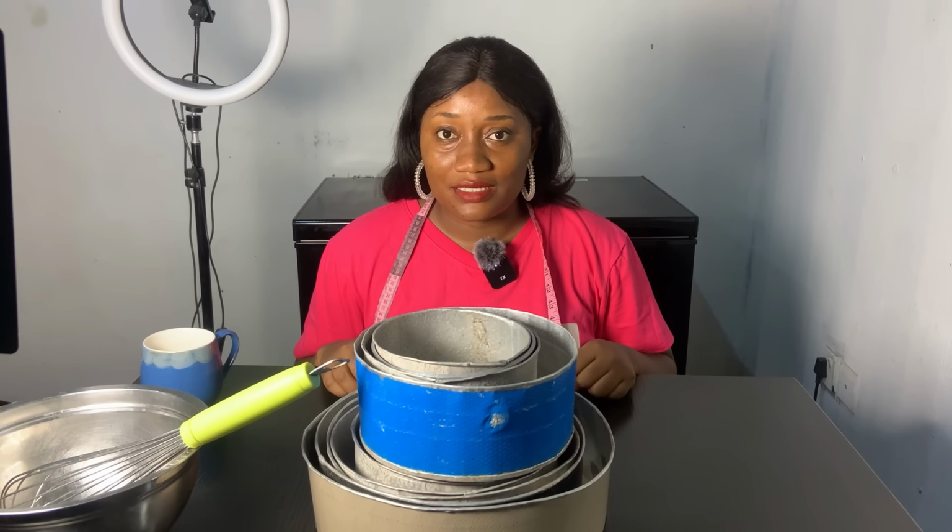Now, you will use medium eggs. Each egg is 50 grams. Any egg you want to buy, make sure that each of them is 50 grams. So 50 grams times 4 will give you 200. That is 4 eggs. That is 2, 4, 6. That is 50 grams. 50 plus 50 is 100. Plus another 50 is 150. Plus another 50 is 200, right? So for me to bake a 6 inches cake, what I need is 250 grams of butter, 250 grams of sugar, 250 grams of flour, and 200 grams of eggs.